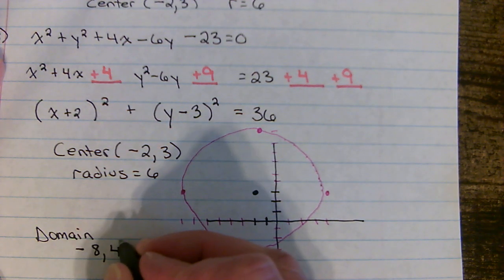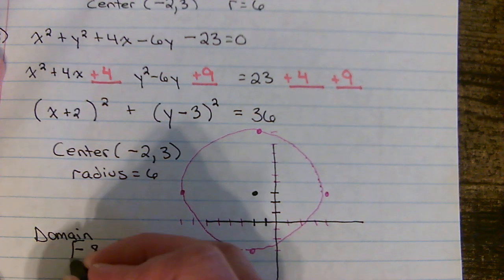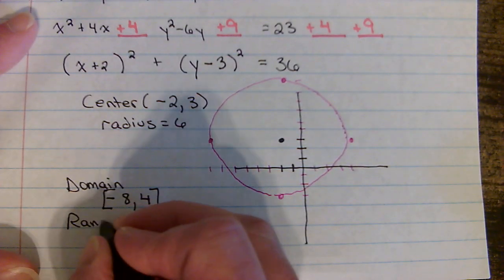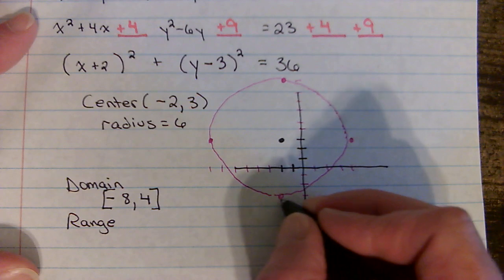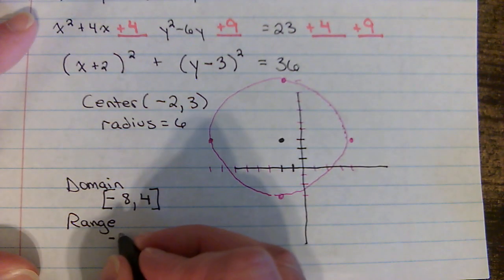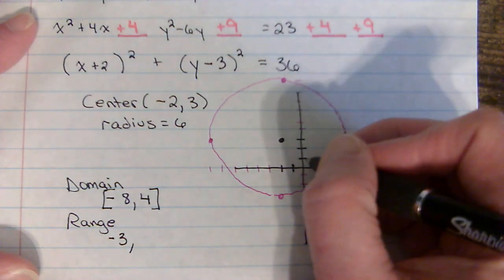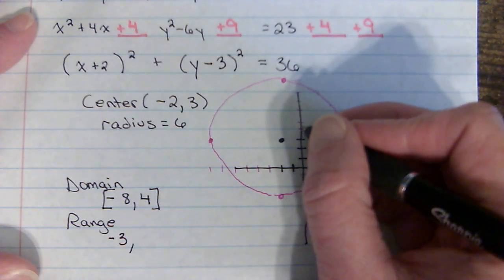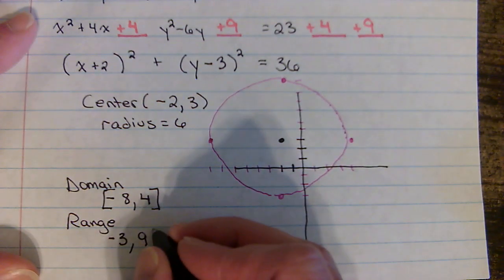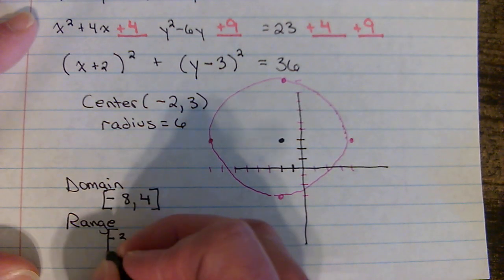So -8 to 4, and those did have points, so they were included. The range is going from down here to up here. Down here is at -3, and up there is at 1, 2, 3, 4, 5, 6, 7, 8, 9. Those are both included.